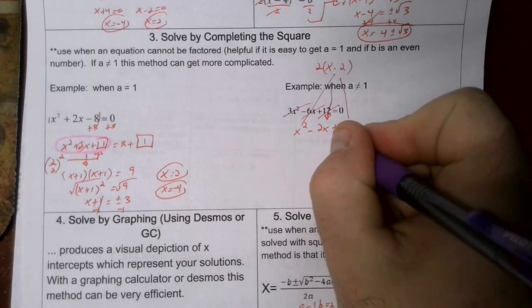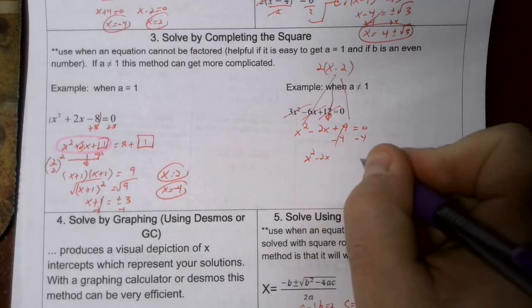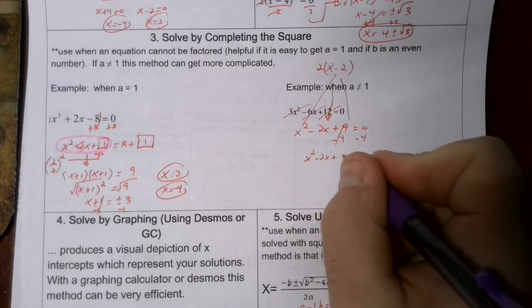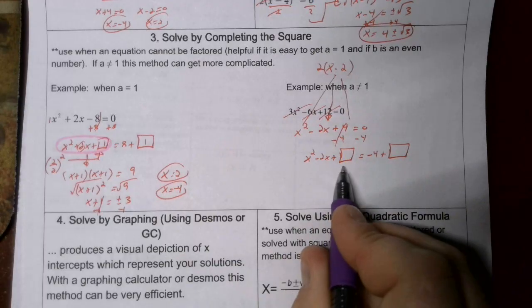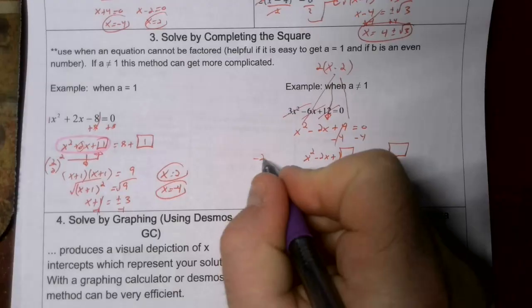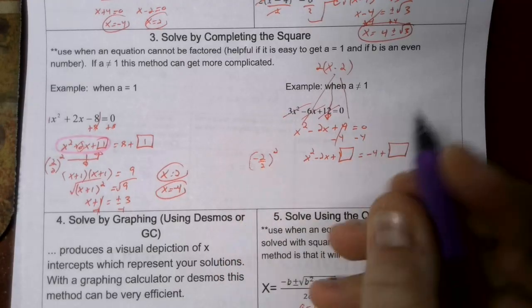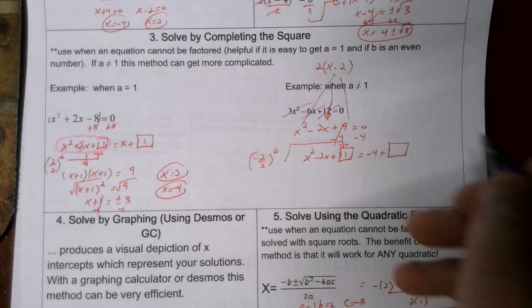So what I do is bring the 4 to the right side. Then I can complete the square on the left to make it a perfect square trinomial. Remember to take half the b term and square it. Notice that it's positive 1.